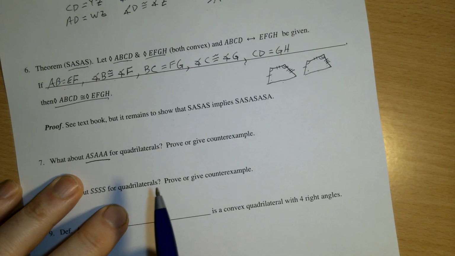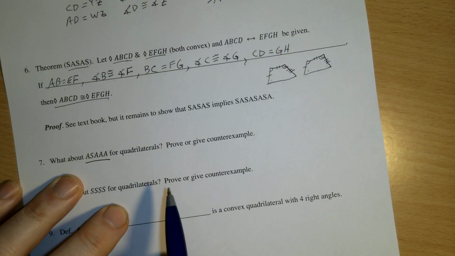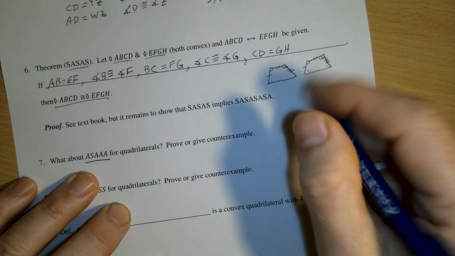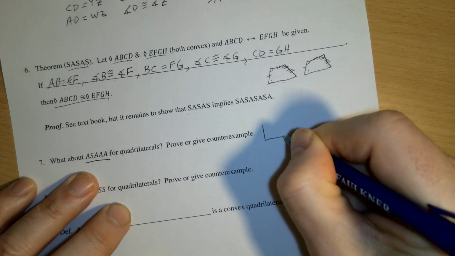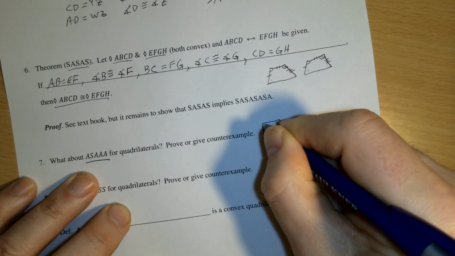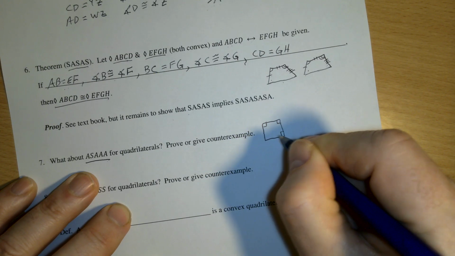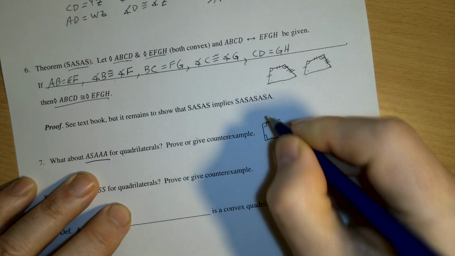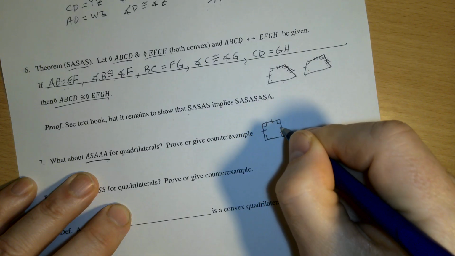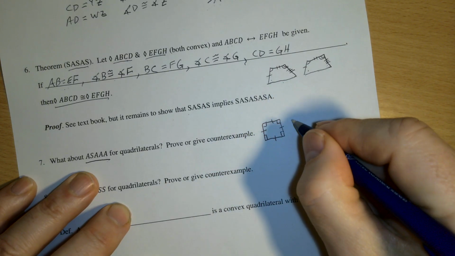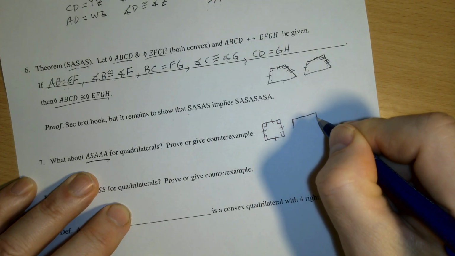Suppose, for example, one of them was a square. If it's a square, we have 4 right angles, and we have 4 equal sides. And on the next one, I'm going to pick not a square, I'm going to pick a wide rectangle.